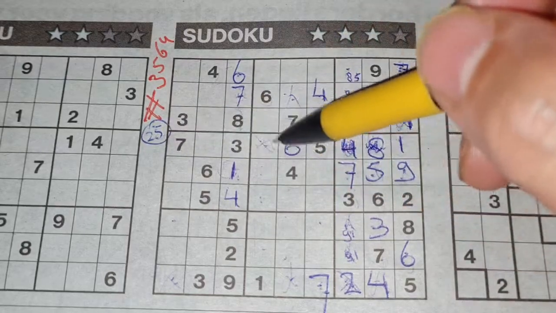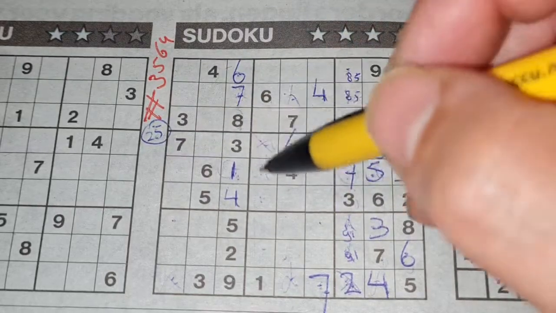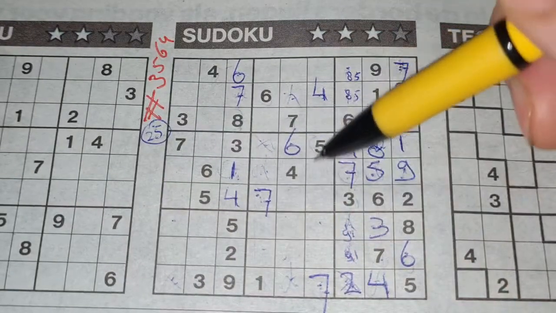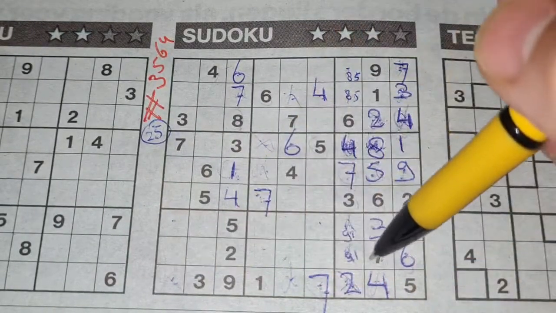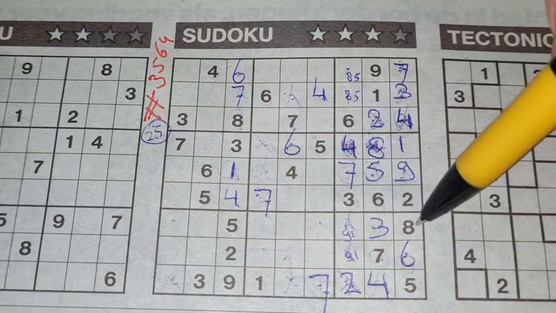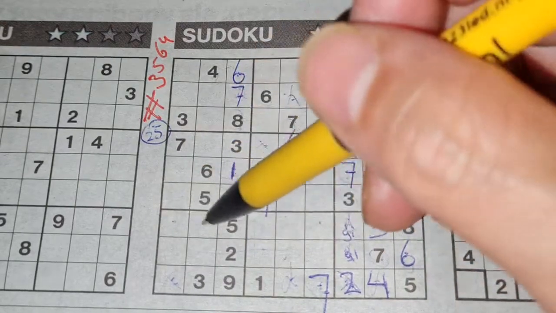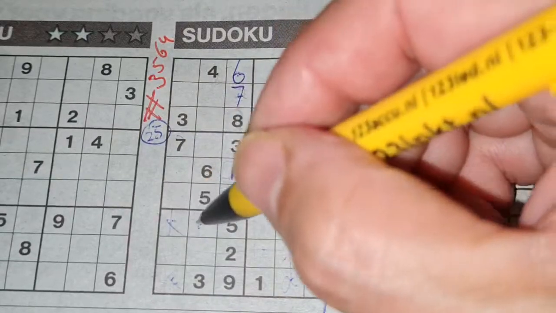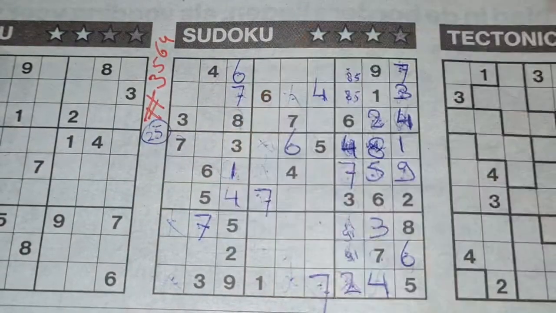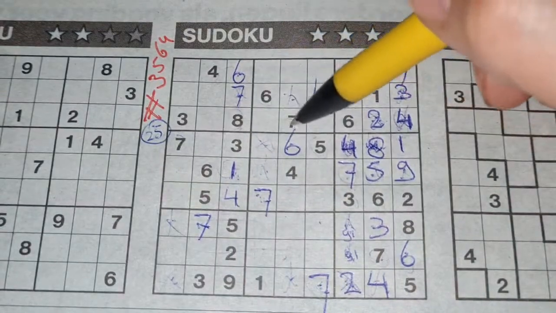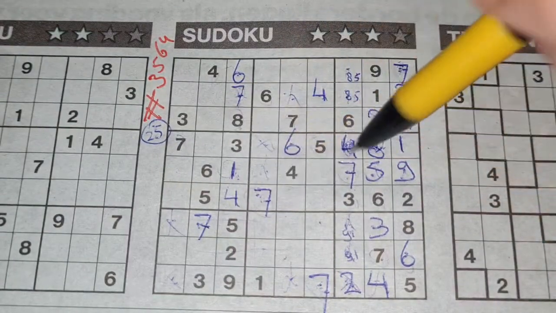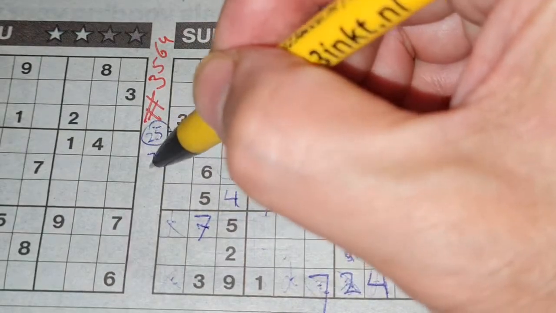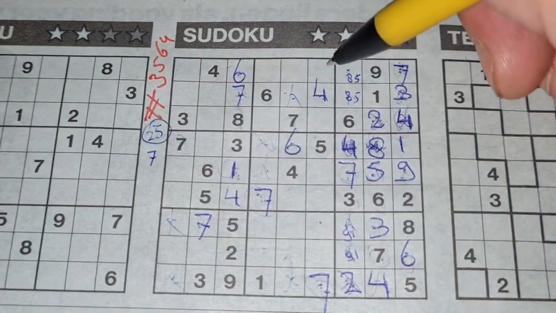We see there 7, no 7 here. Here 7, no 7 there. The only place for the 7 should be there. 7 in the last row, 7 in the row above. So in that row, the only 2 places for the 7 should be here or there. We see there 7, no 7 there. The only place for the 7 should be here. And all the 7s are used. I can see. Lucky 7, number 1. Yes.